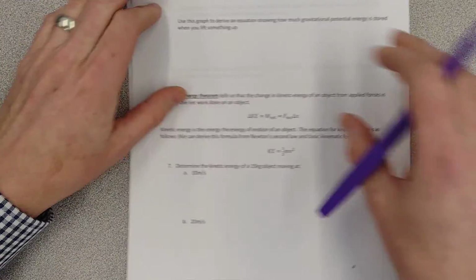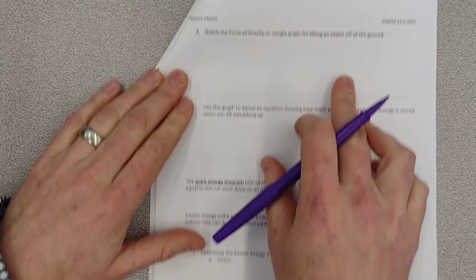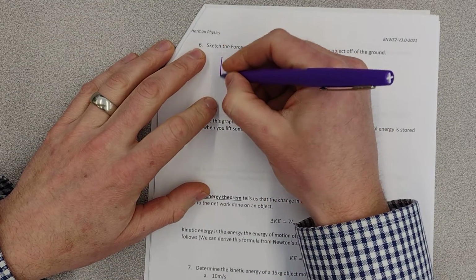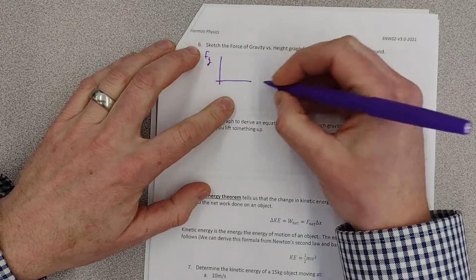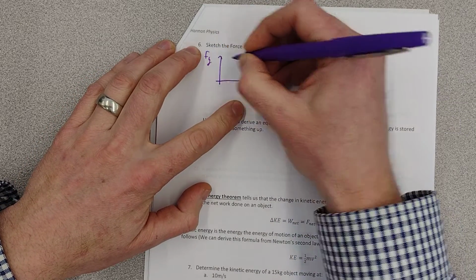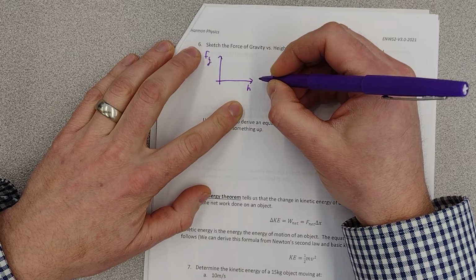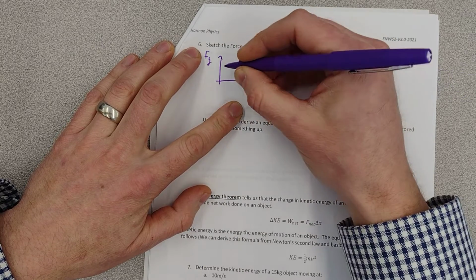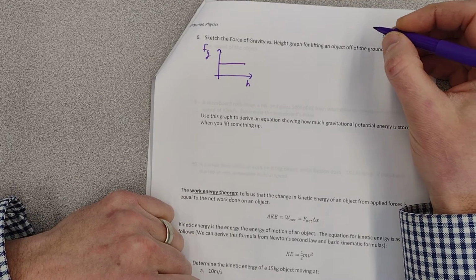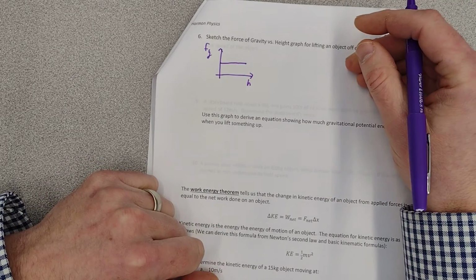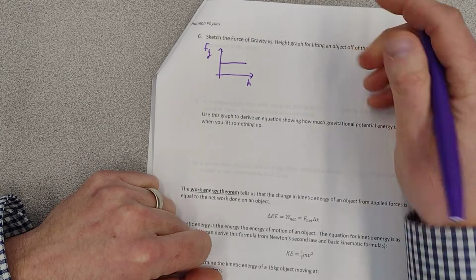It's important. Now we can do the same thing with a force of gravity versus height graph for lifting an object off the ground. If you lift an object off the ground and you plot the force of gravity resisting you as the height increases, it turns out that that is a flat line in a classroom close to the surface of the earth.